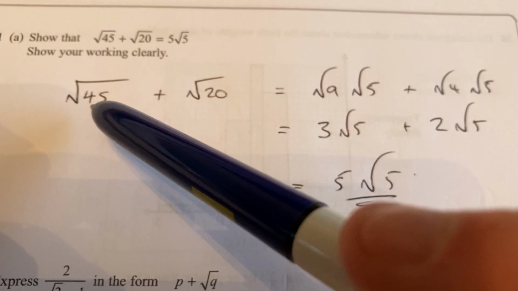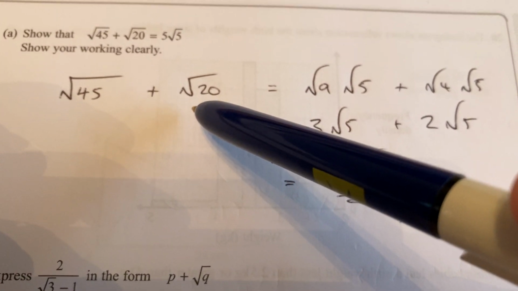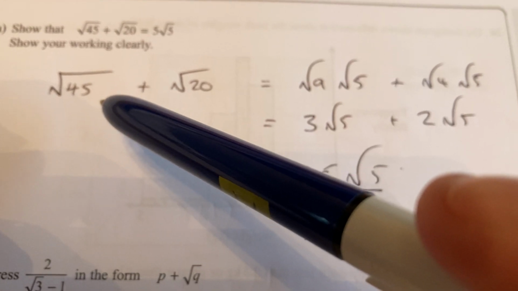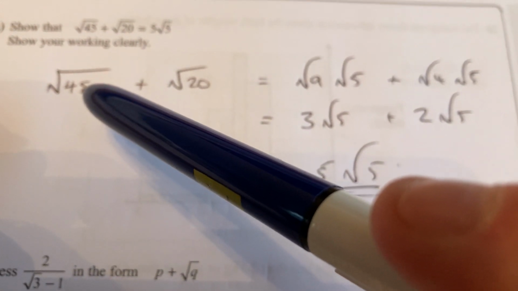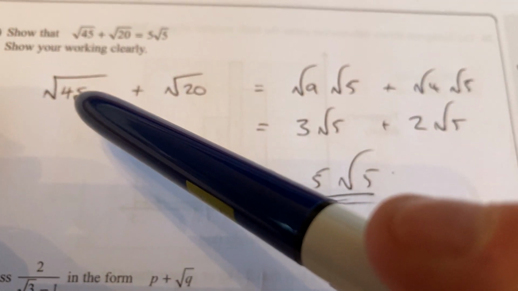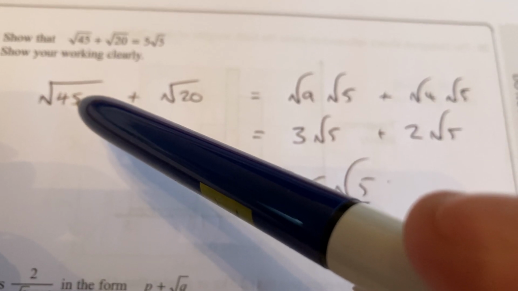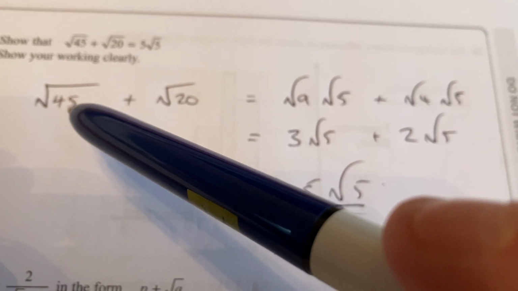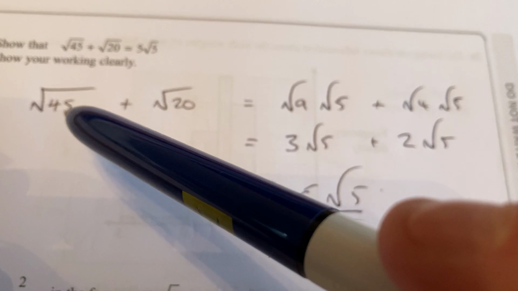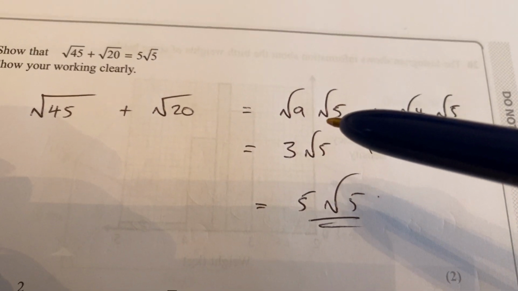Okay, so root 45 plus root 20. Simplify these surds as far as you can. Find nice whole square numbers that go into 45 and 20. So I know that 9 goes into 45, the highest square number. So root 45 can be rewritten as the square root of 9 times 5 inside, which you can simplify out as the square root of 9 and the square root of 5.